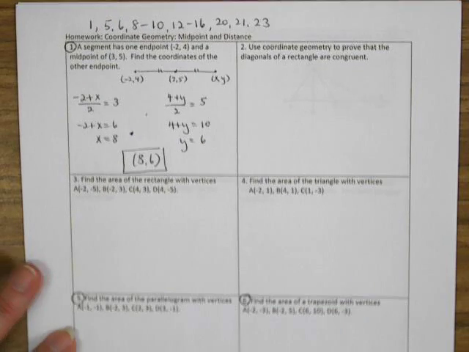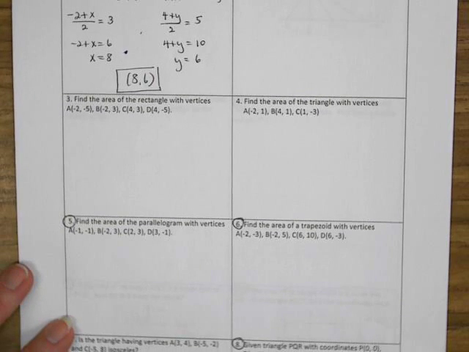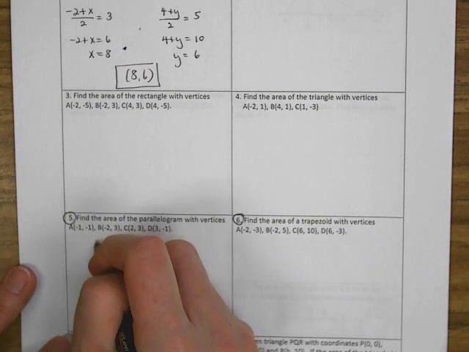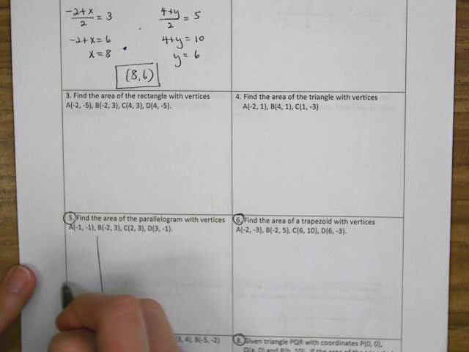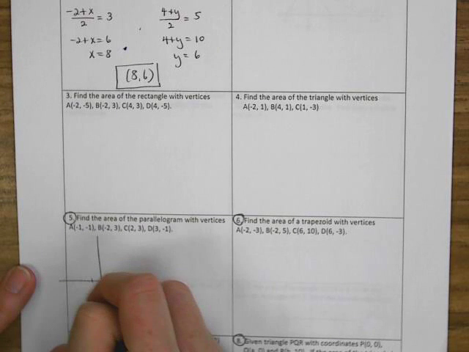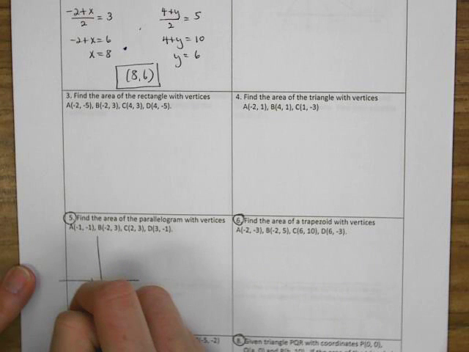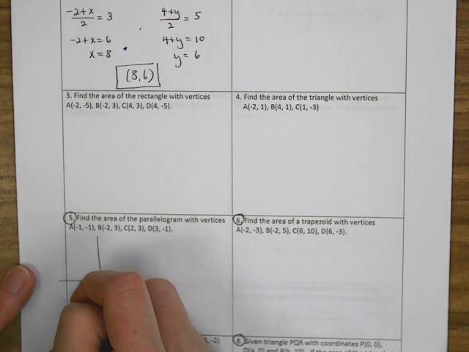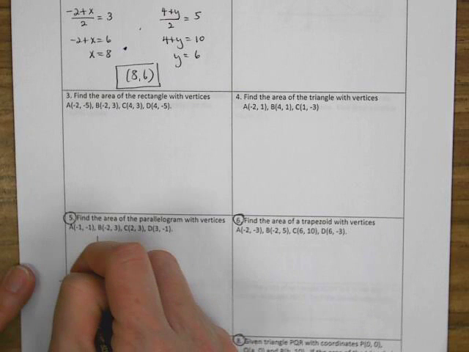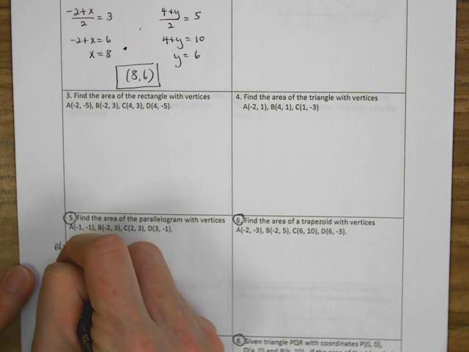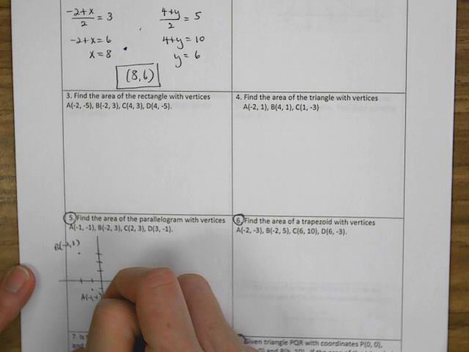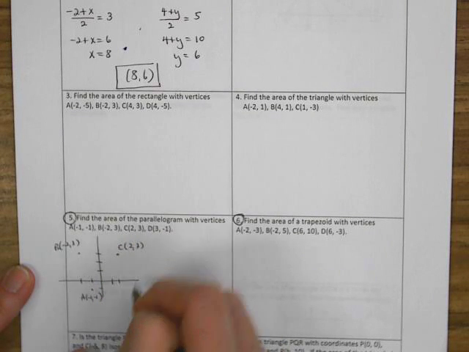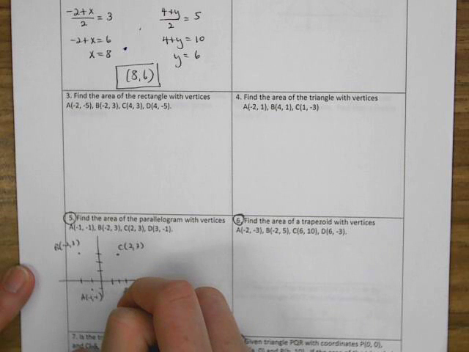All right, let's move down to number 5. It says find the area of the parallelogram with the following vertices. So I'm going to make a little sketch here. I'm at -1, -1 for A. For B, I'm at -2, 3. C is at 2, 3. And D is at 3, -1.